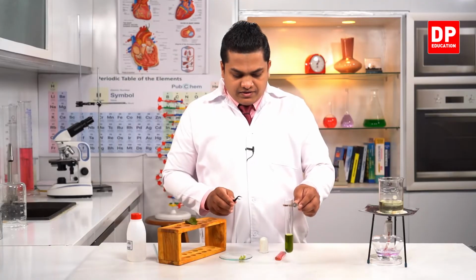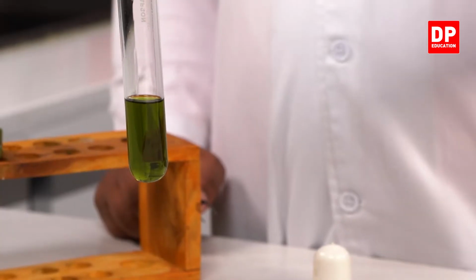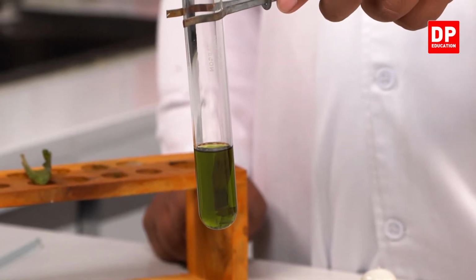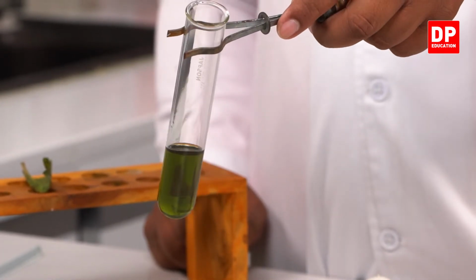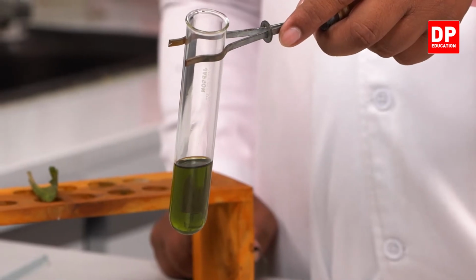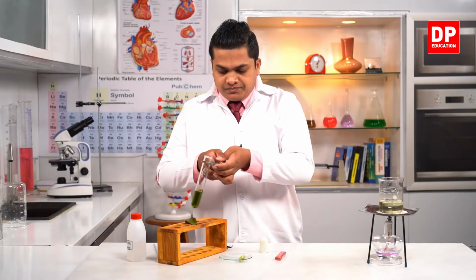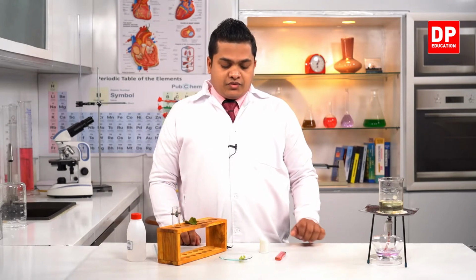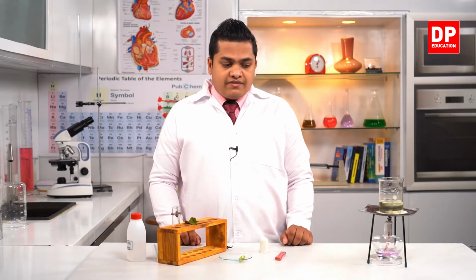So we'll leave it here, and you can see that the solution has turned green. It's because of chlorophyll dissolving within the alcohol solution, right? So I'm going to remove it now. Let's keep it in here. Before we add iodine to this one, we need to wash the leaf very well.